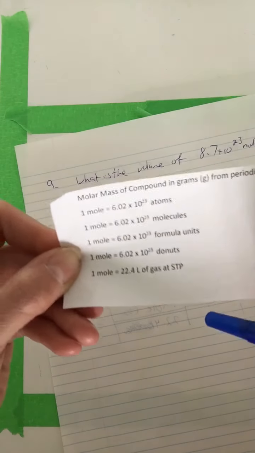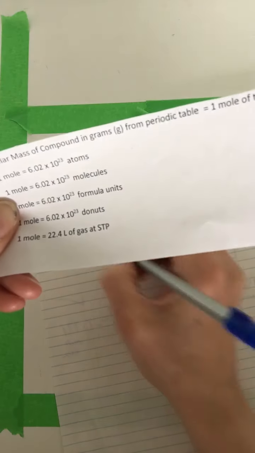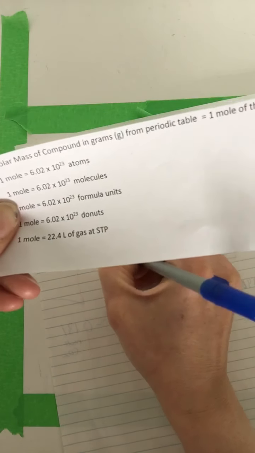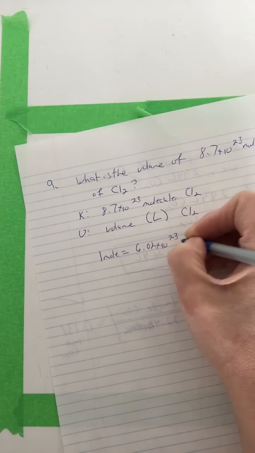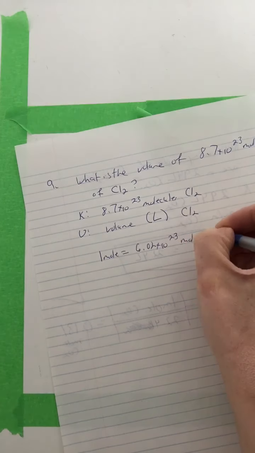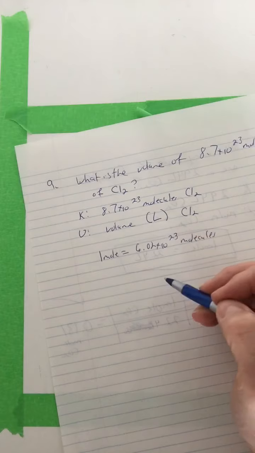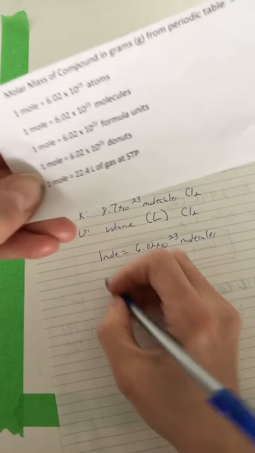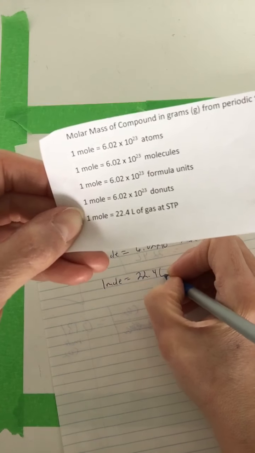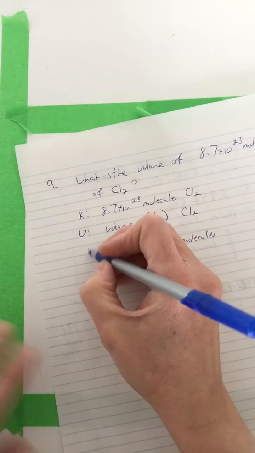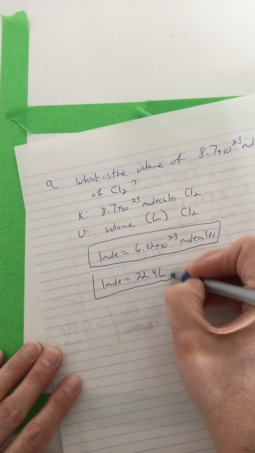So let's write down the conversion factors we're going to use. We're going to use this one, which is 1 mole is equal to 6.02 times 10 to the 23 molecules, because we have this unit, molecules, in play. And then I need volume. Well, that's the bottom one we just learned. 1 mole is equal to 22.4 liters of any gas. So these are the 2 bunk bed pairs I'm going to use from our little cheat sheet.